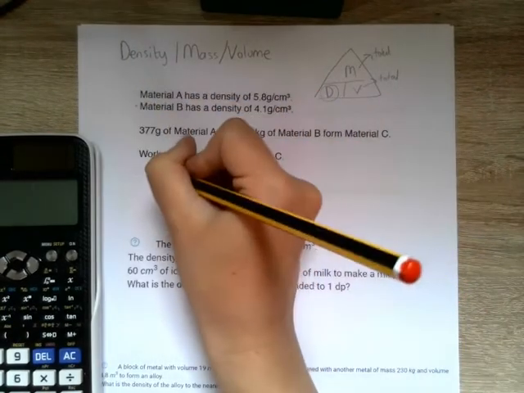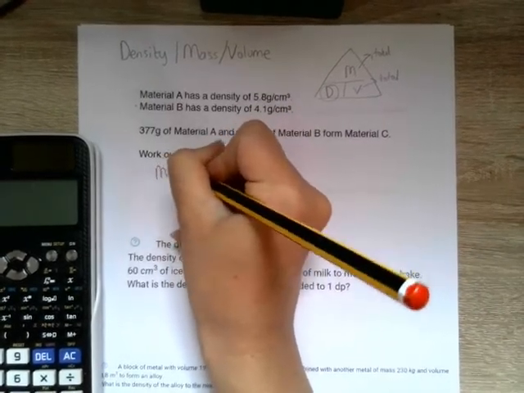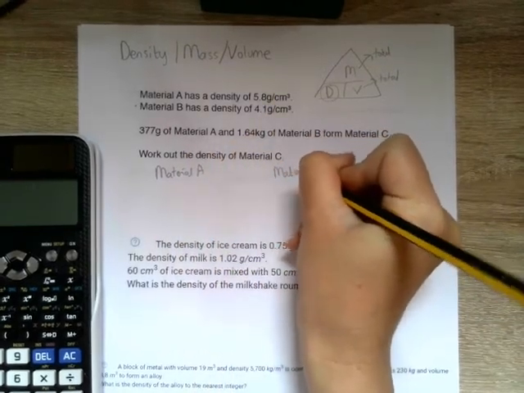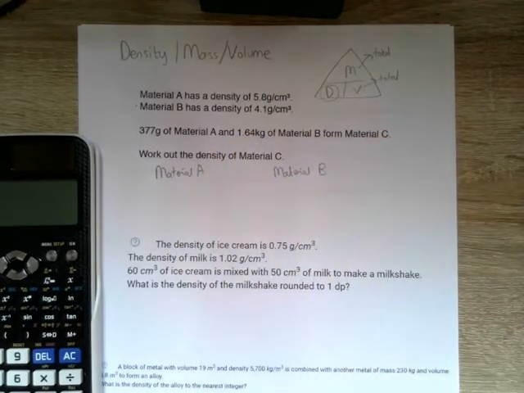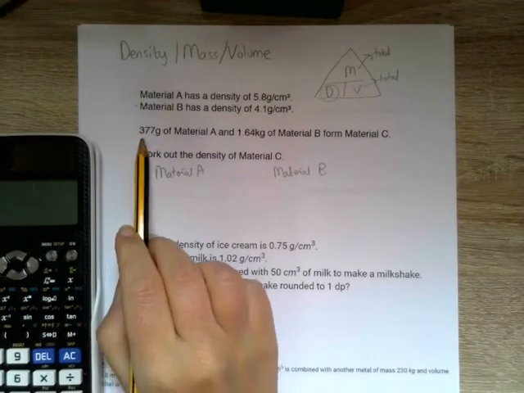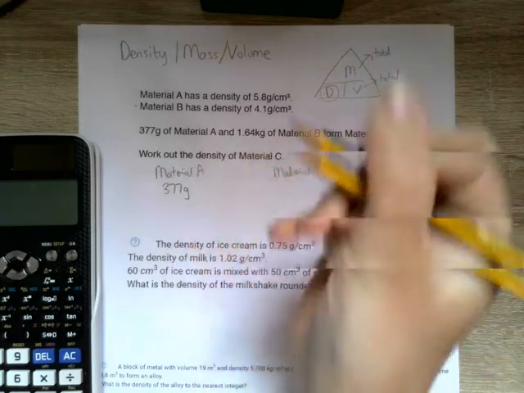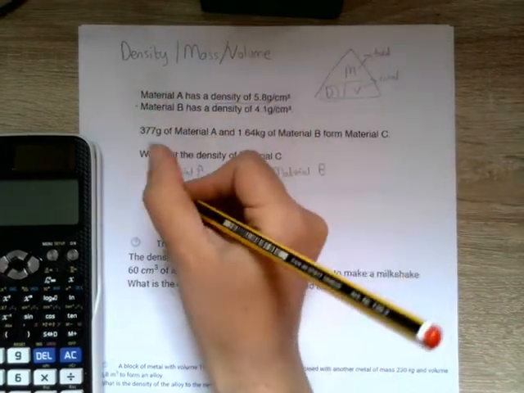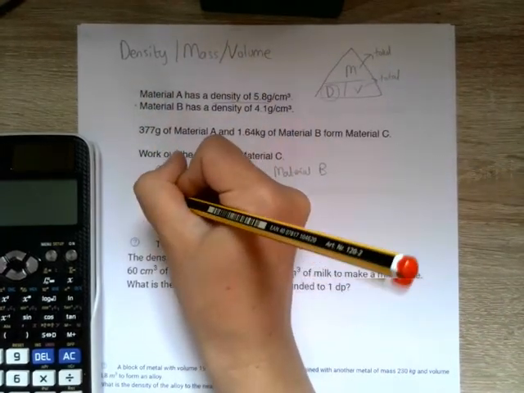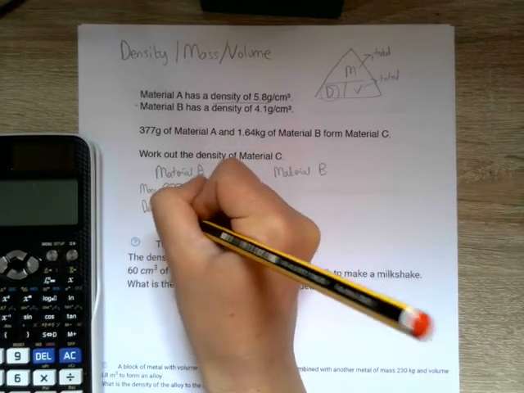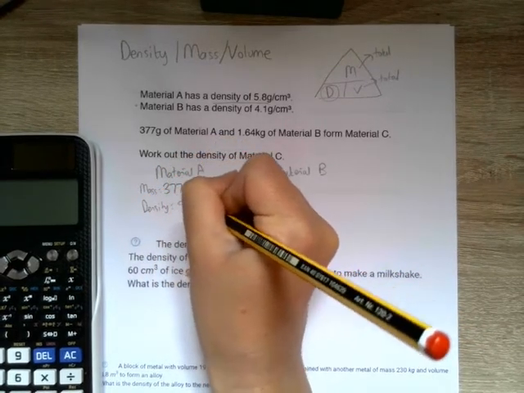So we've got material A and material B. Let's write down things that we know about A. We know 377 grams, that's the mass, and we know the density is 5.8.